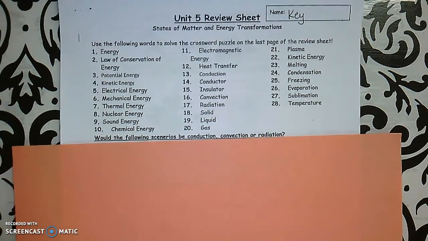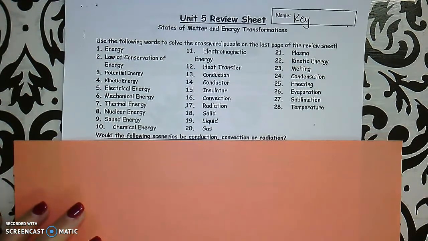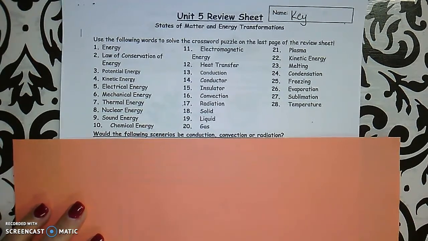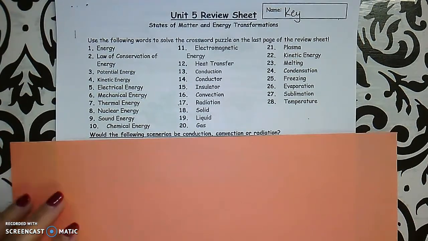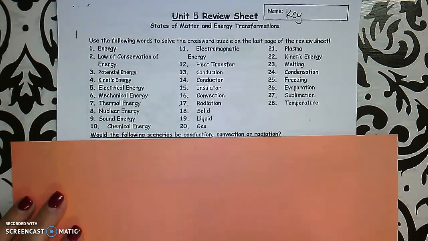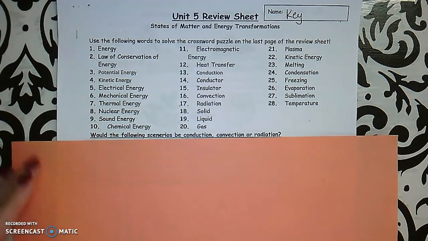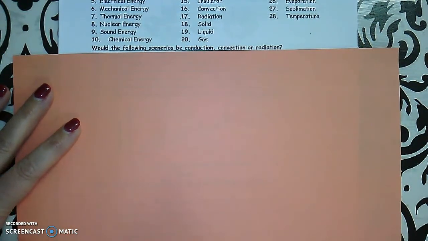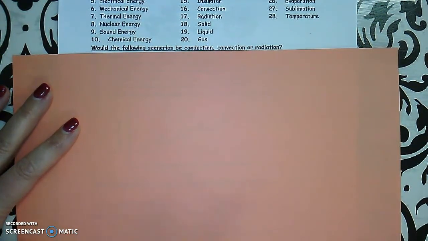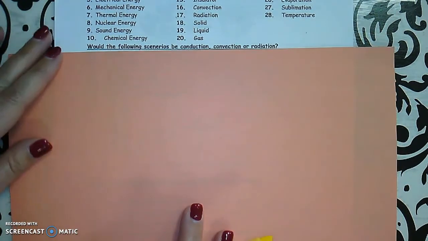All right, so we have reached the end of Unit 5, and we're going to go over the answers to your review sheet to get ready for your Unit 5 test. This first section, you are going to use these words to do the crossword puzzle on the last page of the review sheet, so we'll get to that in just a little bit. This next section, you have to say if the scenarios are conduction, convection, or radiation.